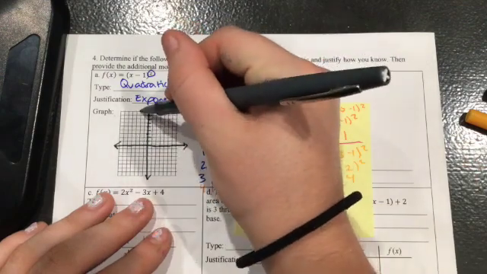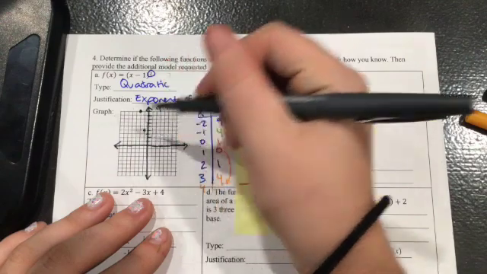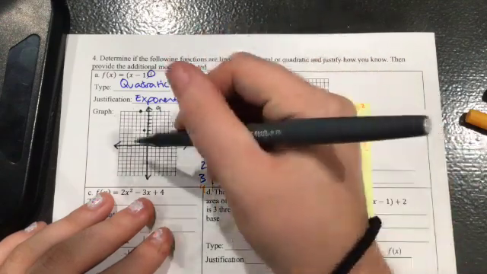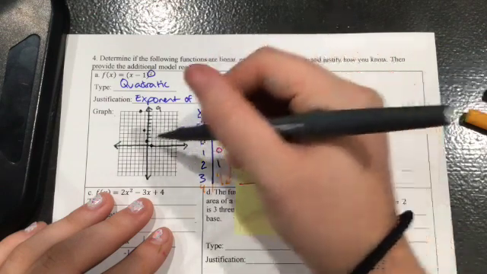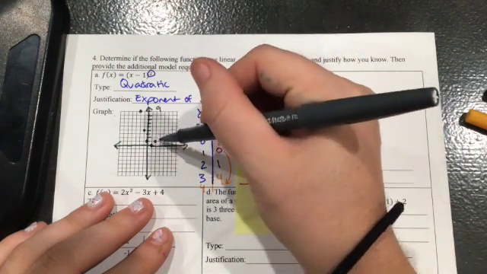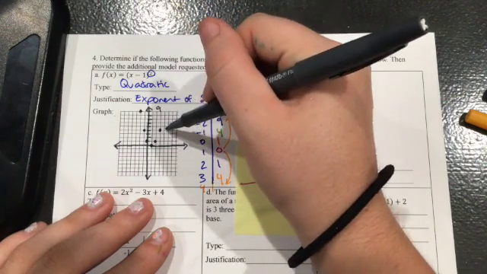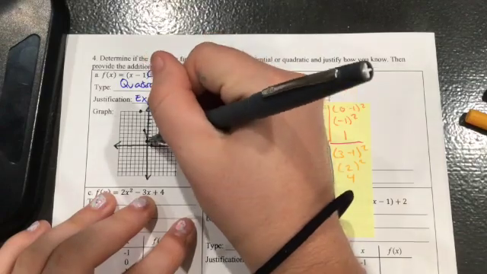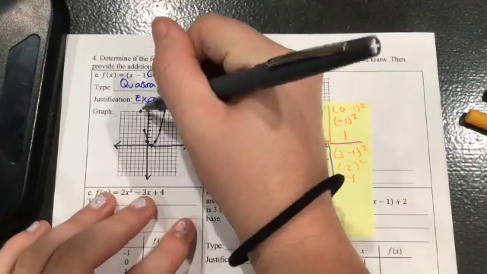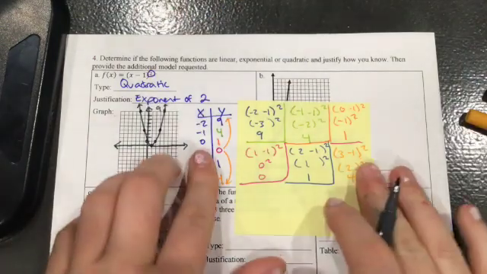Negative 2, it hits 9. Negative 1 goes to 4. At 0 goes to 1. 1 to 0. 2 back to 1. 3 back to 4. And then if I were to plug in 4, it would have spit out 9. We already determined that. So there is my beautiful parabola. And it's good to go.